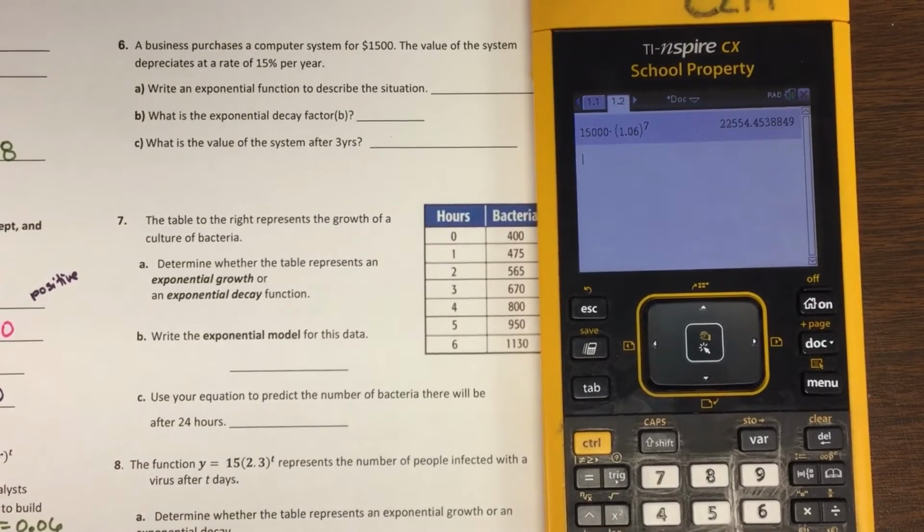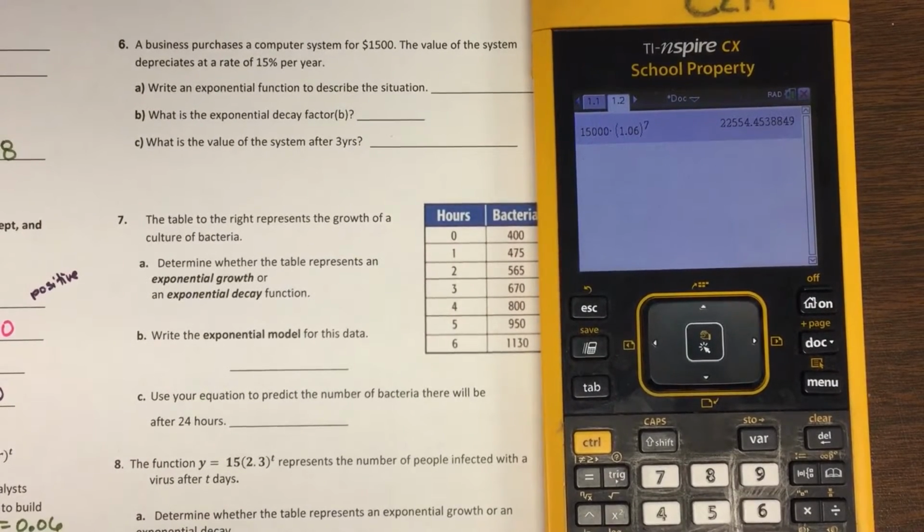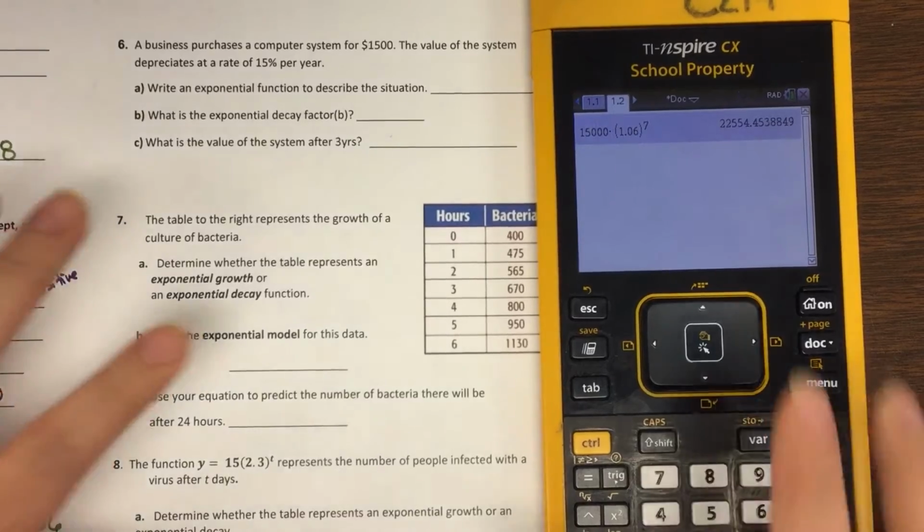Hello. We're going to go ahead and take a look at the next 3 questions over exponentials. These are all dealing with real-world application problems. Question 6, it says a business purchased a computer system for $1,500. The value of the system depreciates at a rate of 15% each year. Write an exponential function to describe the situation.